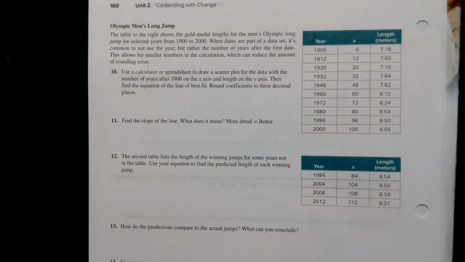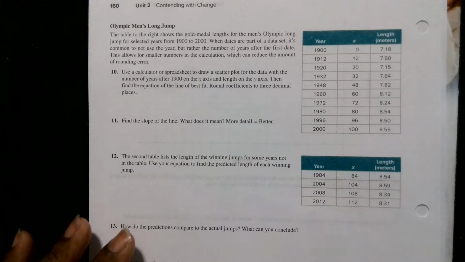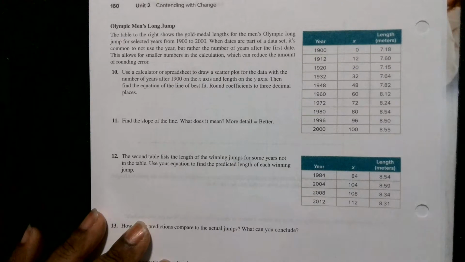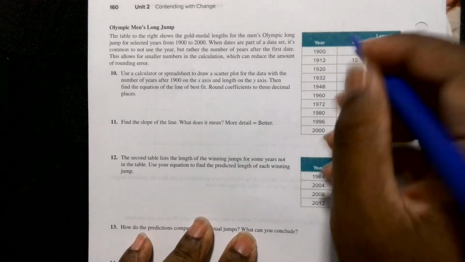It says use a calculator or spreadsheet to draw a scatter plot for the data with the number of years after 1900 on the x-axis and length on the y-axis. Then find the equation of the line of best fit. Round coefficients to 3 decimal places. Okay, so basically they're asking us to do the same thing we did with the last problem that we covered, where we basically find the linear regression.